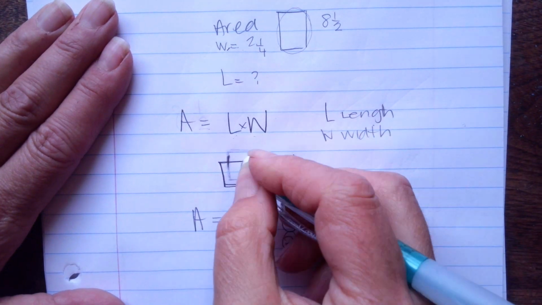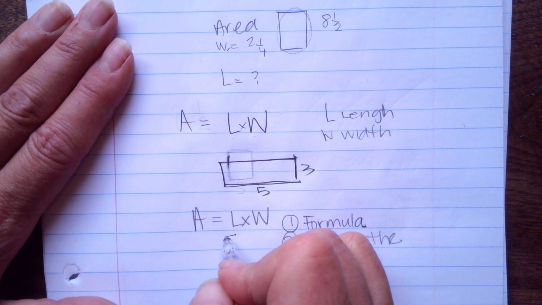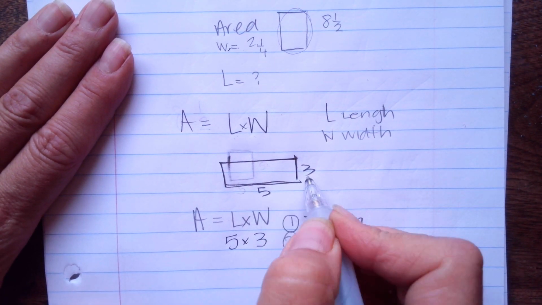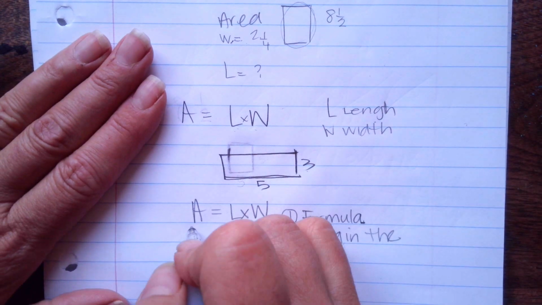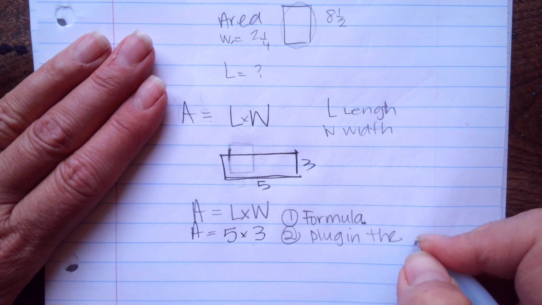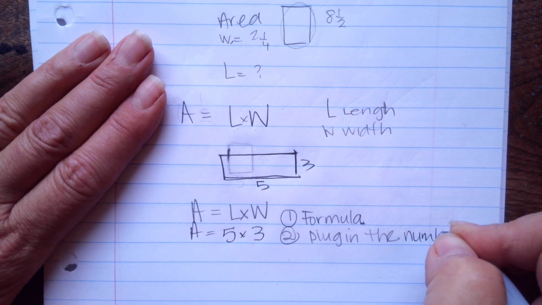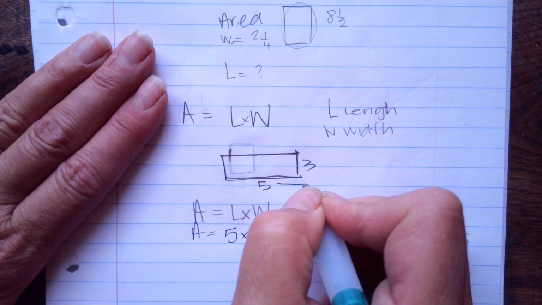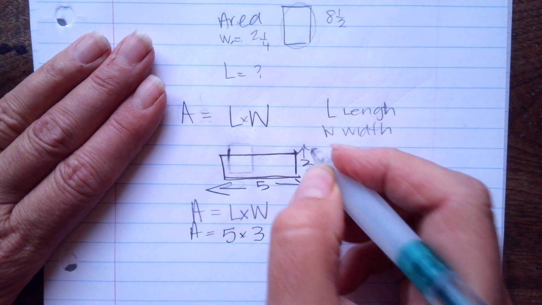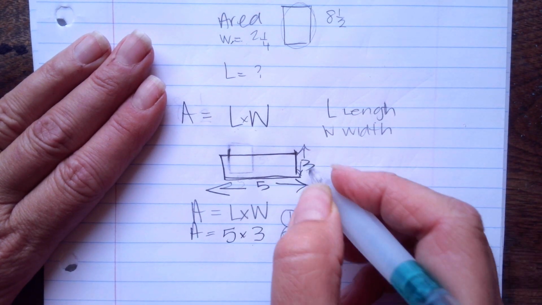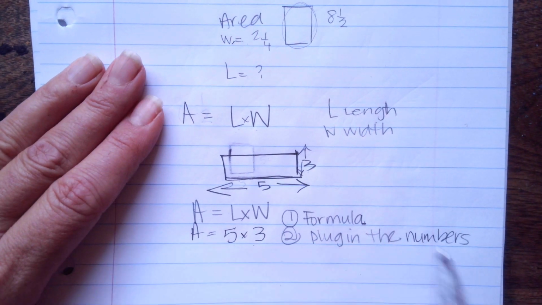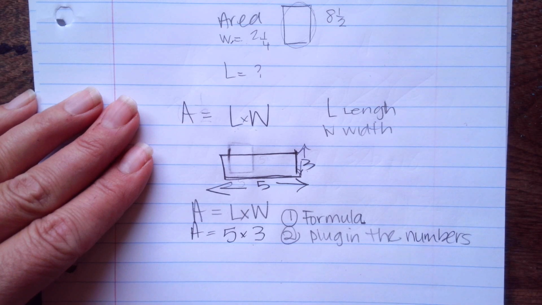Okay, so our length is 5 and our width is 3. So you would plug in what the length and the width is. And then you would write A equals 5 times 3. And this is length and this is width. It's how high the box is, and the length is how long it is. Does that make sense to you?